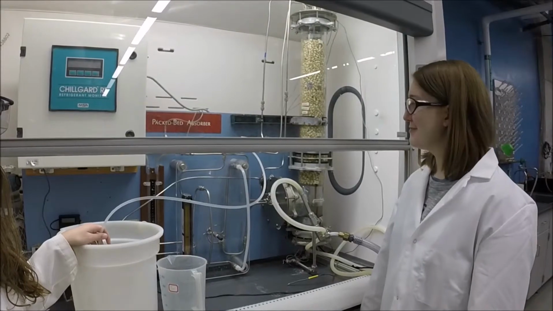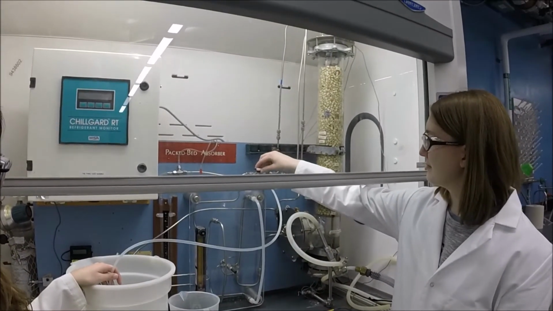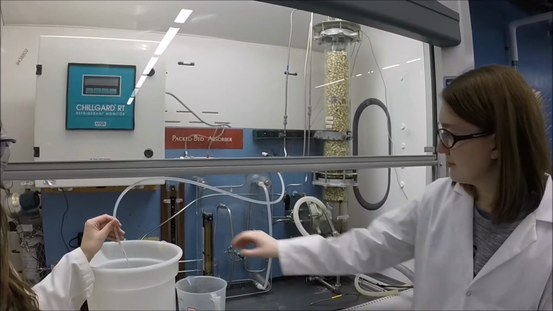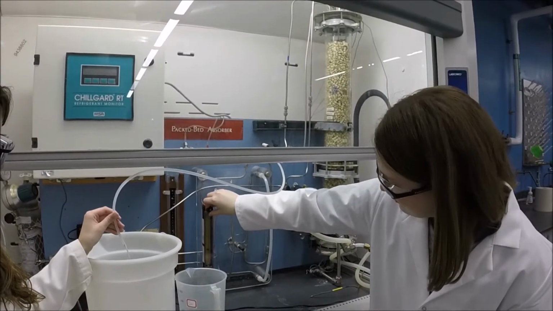To calibrate the rotameter flow, Hannah will first close the ball valve, letting water into the column, and open the ball valve, letting water flow down the Teflon tube into the bucket. She will then adjust the rotameter value to 40, and then we will take various points to calibrate the rotameter.